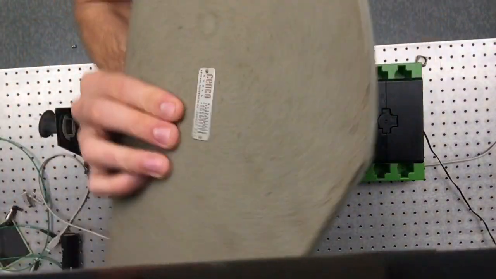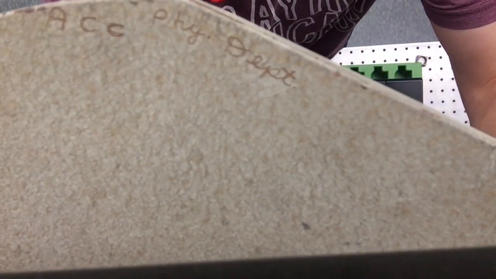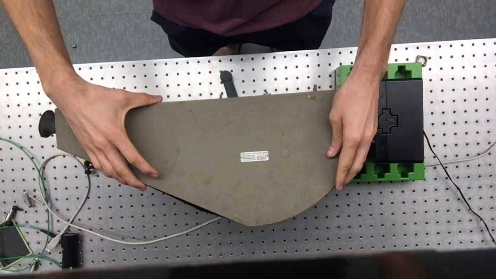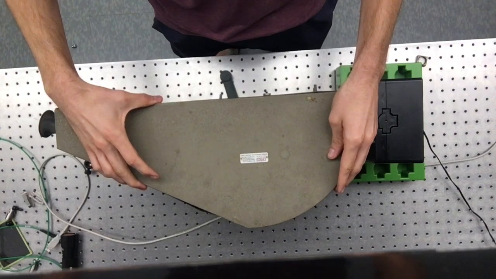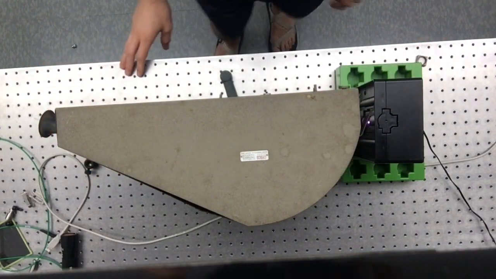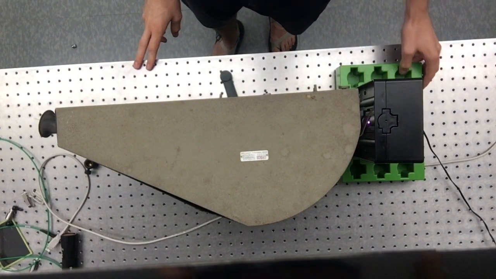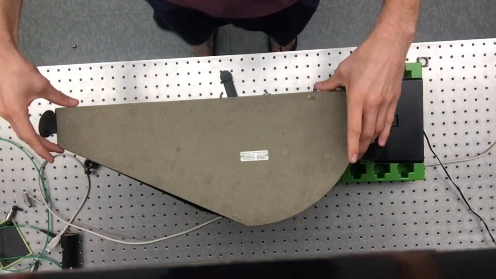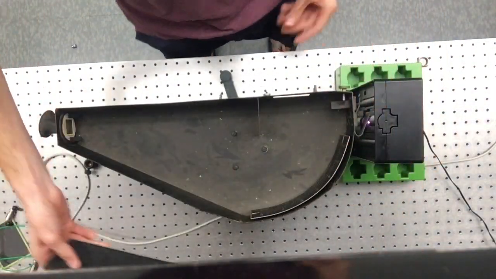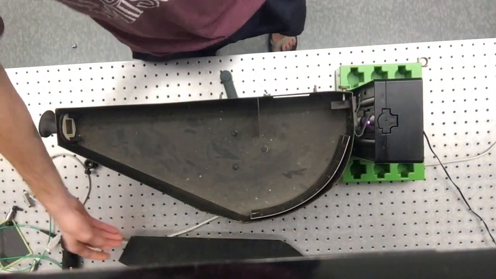This says it's labeled property of ACC. So this thing is really old. It's probably been around since my grandpa was here. He graduated in 1956. Maybe some of you have some family members. Yeah, the physics lab has a lot of relics in it. It's really cool. But this is just a really simple box. It's not anything that you have to be really delicate with.